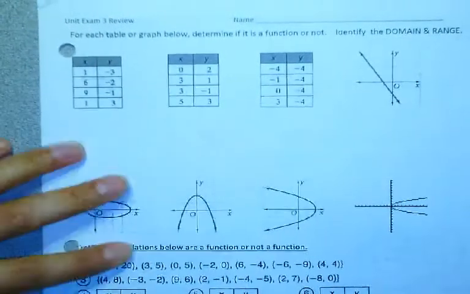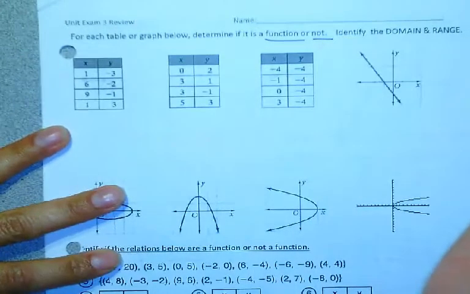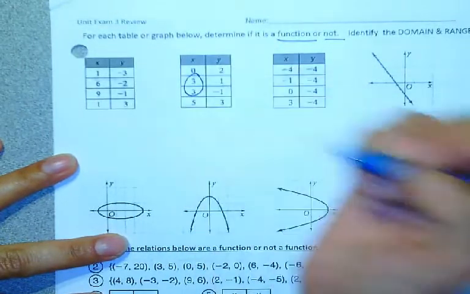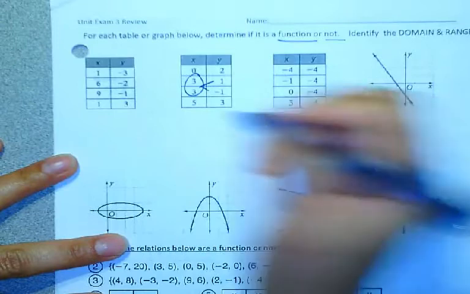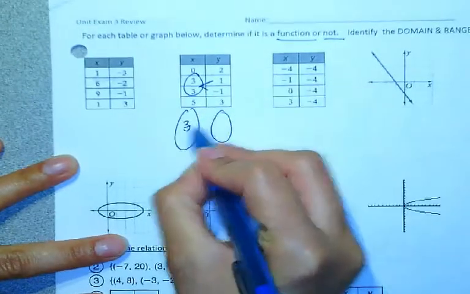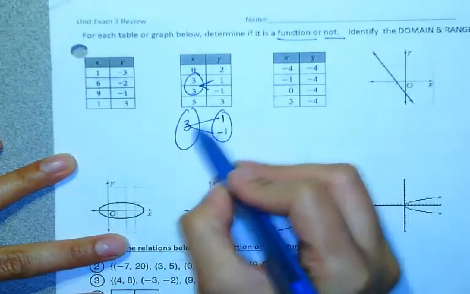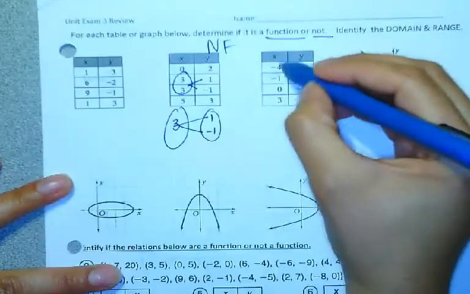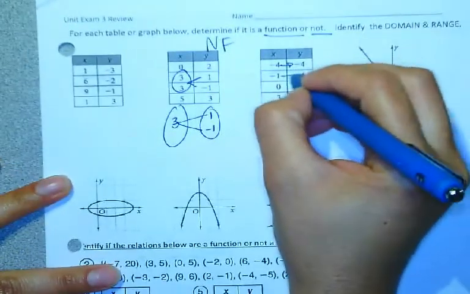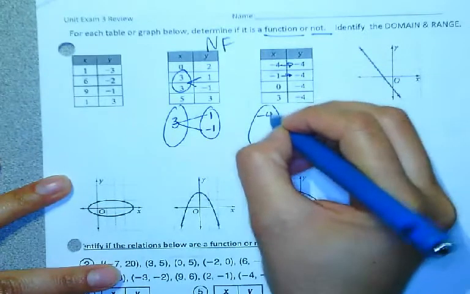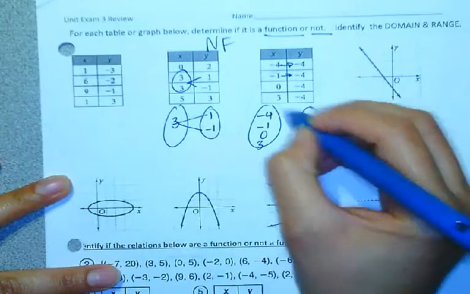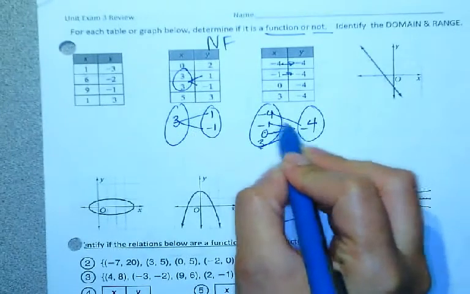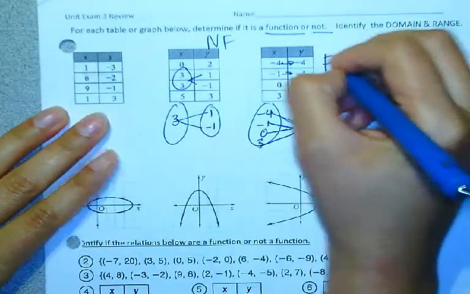But remember that in order to tell if it's a function or not, we are going to see if each input has one output. For example, in this one, the input of 3 has an output of 1 and of -1. So if I were to draw a map, that 3 would go to 1 and to -1. It cannot have two outputs, so this would not be a function. In this case, each of these has its own arrow. If you were to draw a mapping, they all go to -4, but each input has its own output. So this is a function.